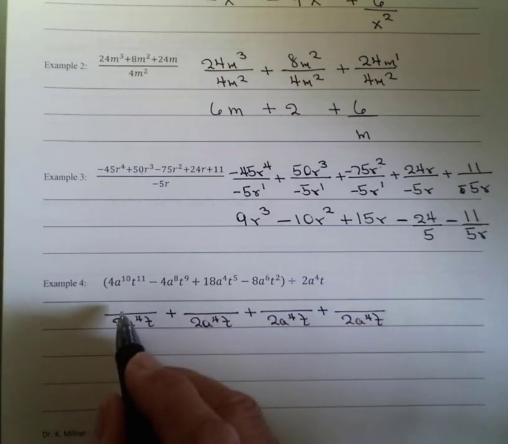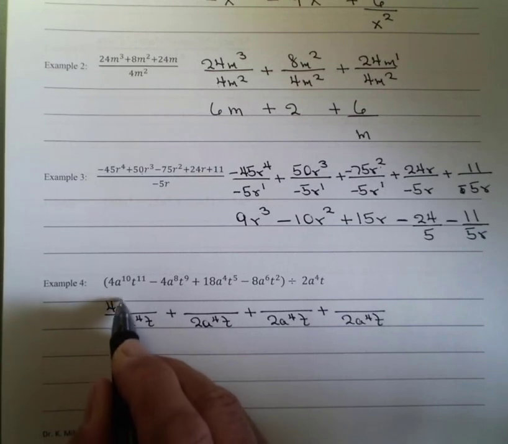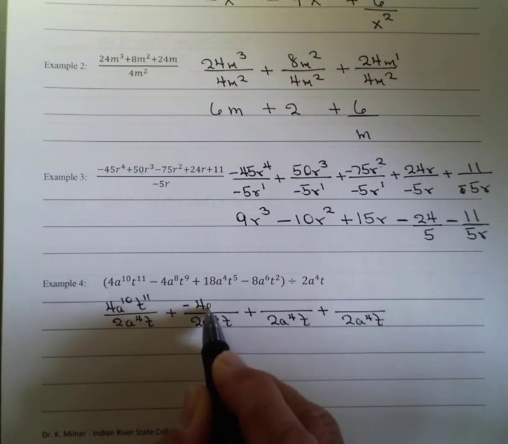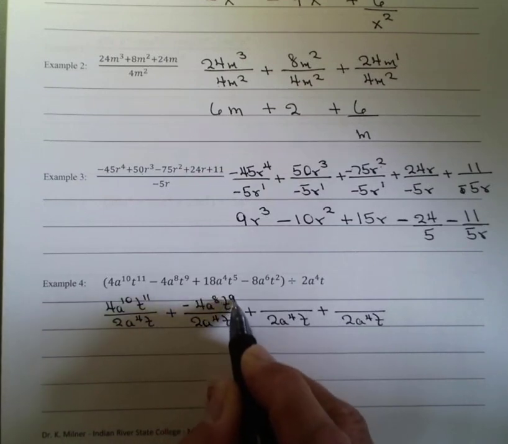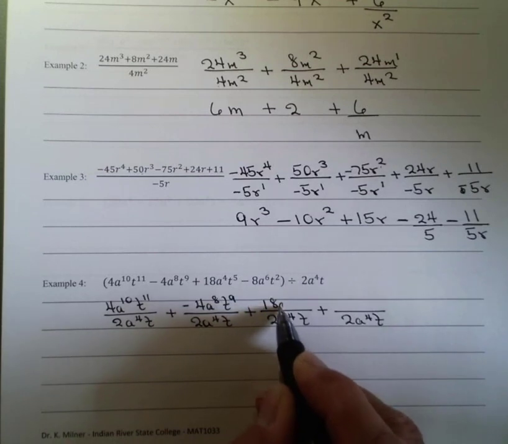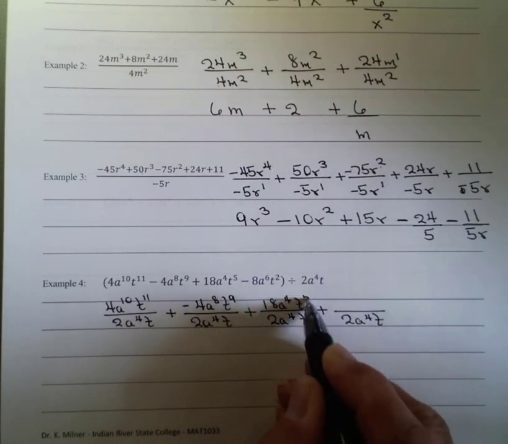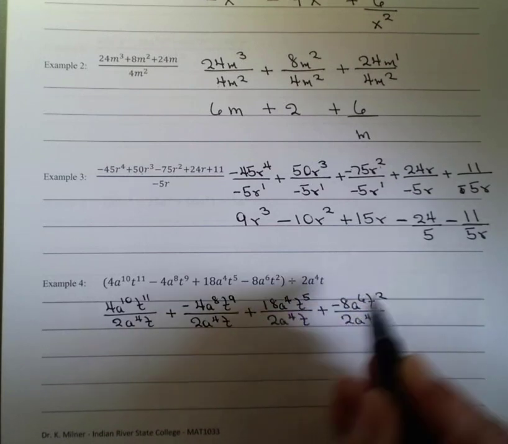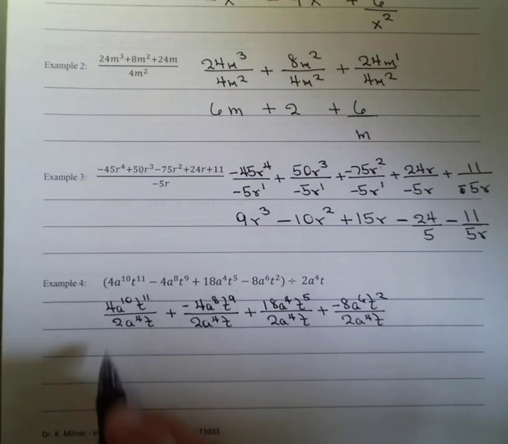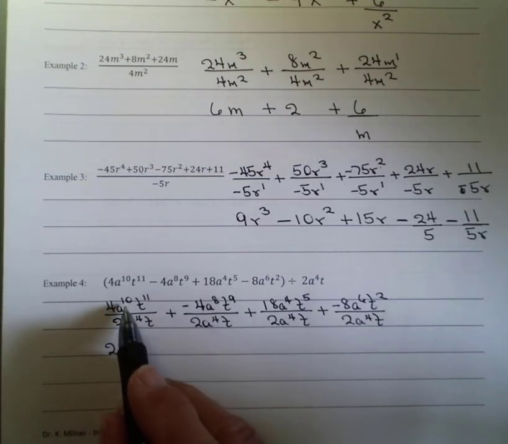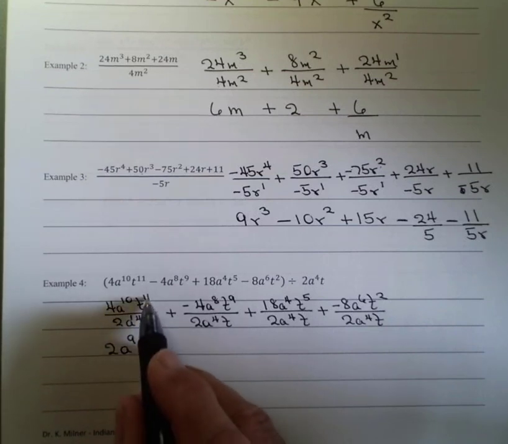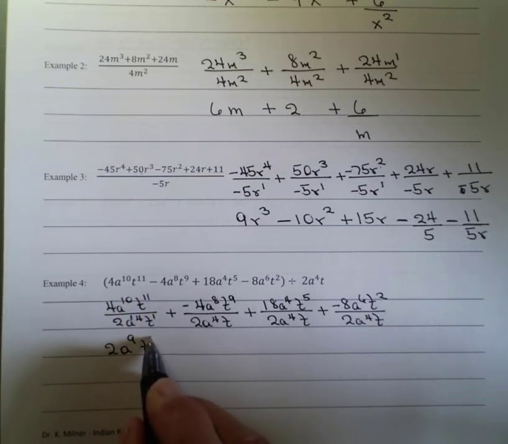And now let's fill in the numerators. I've got 4, a to the 10th, t to the 11th, and this is a negative 4, a to the 8th, t to the 9th, a positive 18, a to the 4th, t to the 5th, and a negative 8, a to the 6th, t to the 2nd. So each one individually, 4 divided by 2, that gives me a whole number 2. I've got a to the 10th, a to the 1st, 10 minus 1, 9 in the numerator is my exponent. And this time I say 11 minus 1 for the t's in the numerator, t to the 10th.